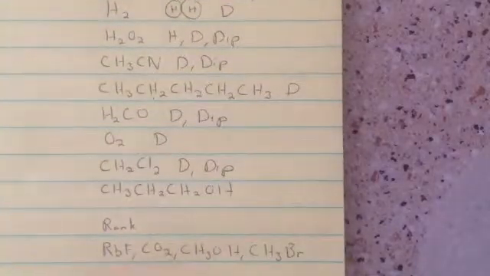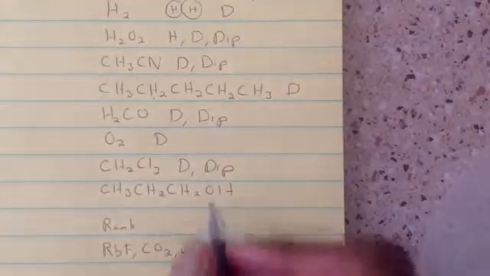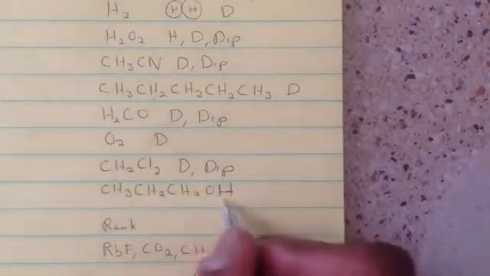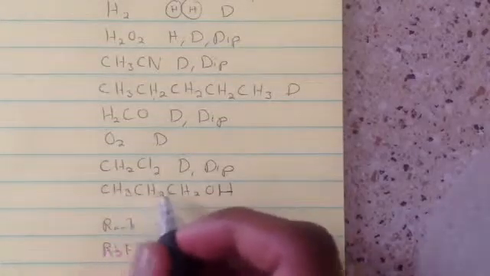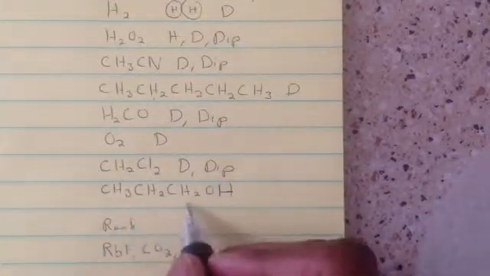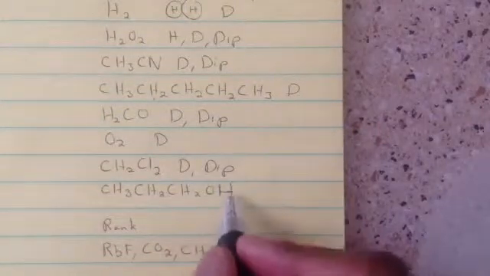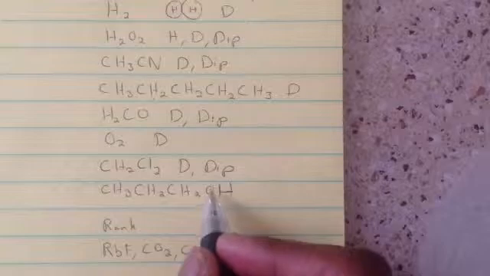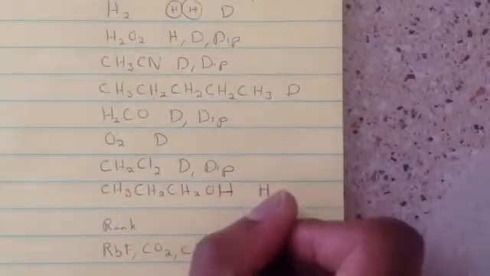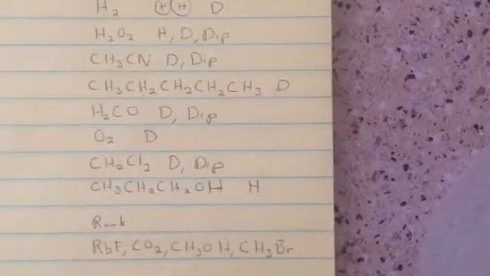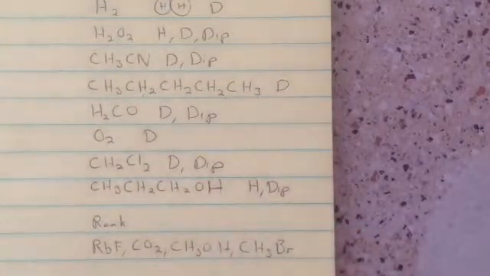And then we have CH3, CH2, CH2, OH. So this tells us that all these bonds, CH, CH, CH, are nonpolar. But the OH tells us it's a hydrogen bond because the hydrogen is connected with oxygen. So since it's hydrogen, it'll be a hydrogen bond. Technically, it's also a dipole. Hydrogen bonding is a type of dipole.